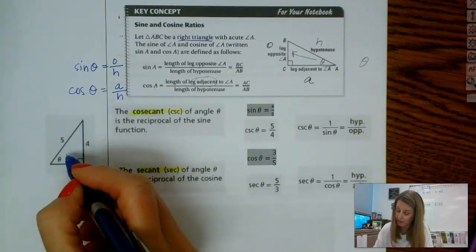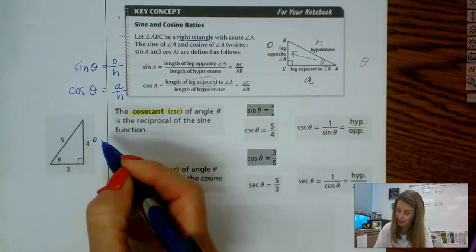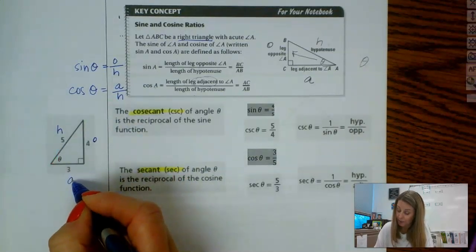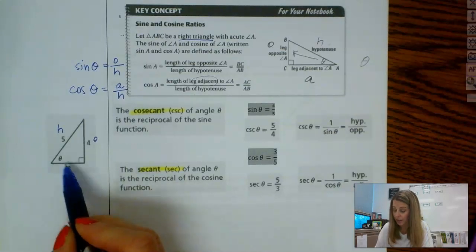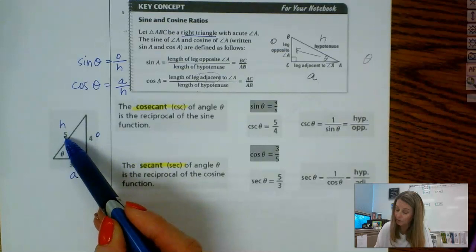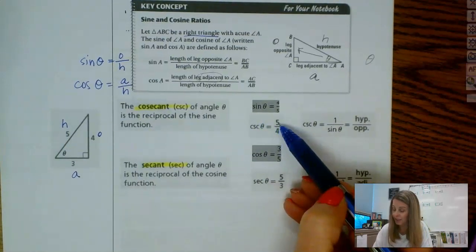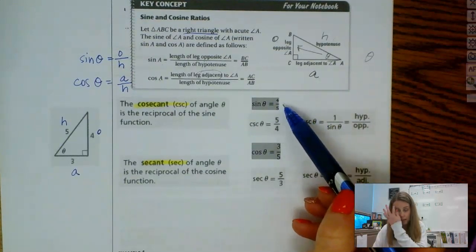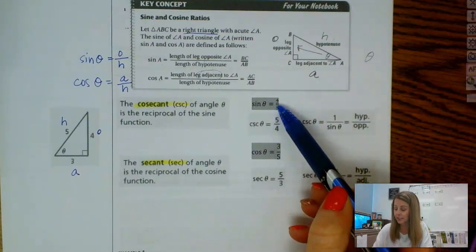So here's my theta. So my 4 is opposite. My 5 is my hypotenuse. So I'm going to go ahead and mark my 3 as adjacent because it's right next to the angle I'm talking about. So if the sine is the opposite 4 over hypotenuse 5, the cosecant is just the reciprocal of that, 5/4. All right. So that is the relationship between cosecant and sine.